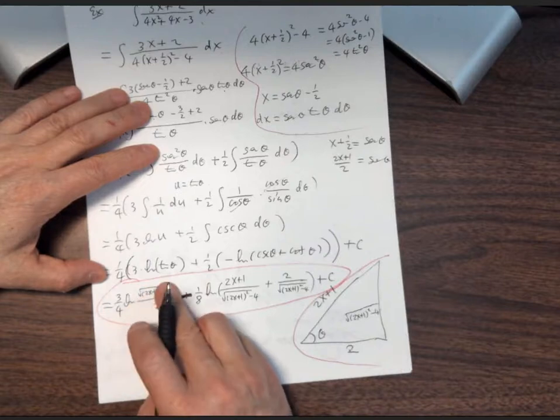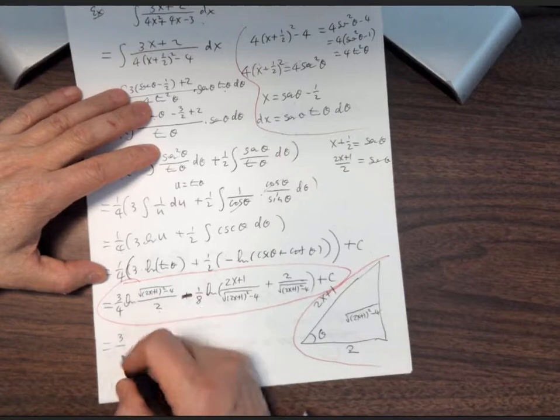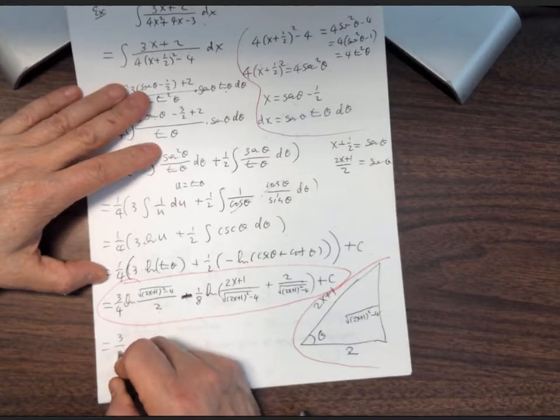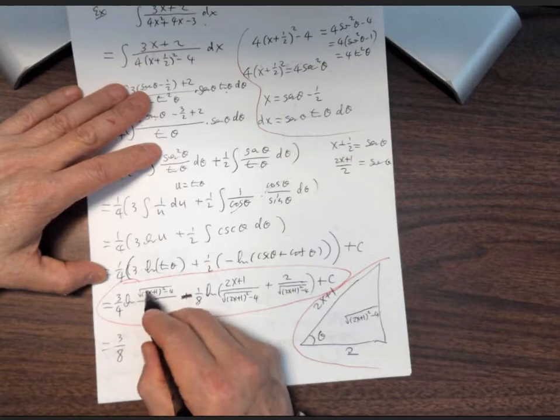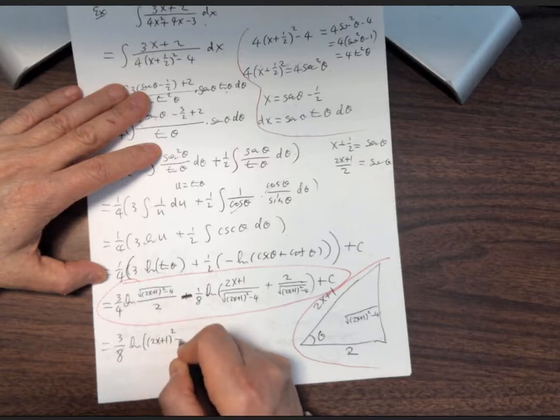The top has a half power, so you can bring the half power down, giving 3 over 8, plus the 1/2 log. Eventually you have 2x plus 1 squared minus 4.